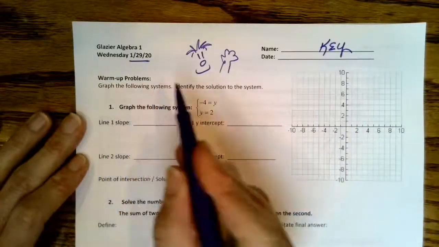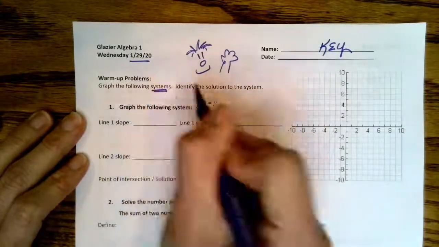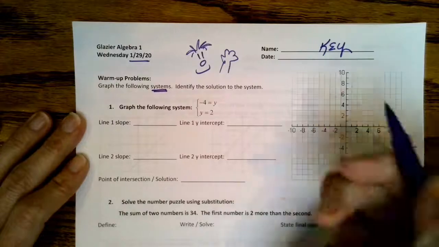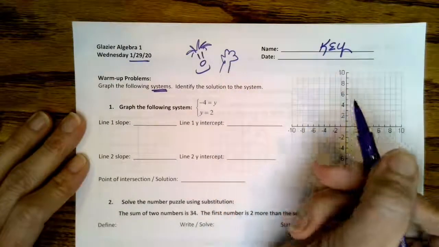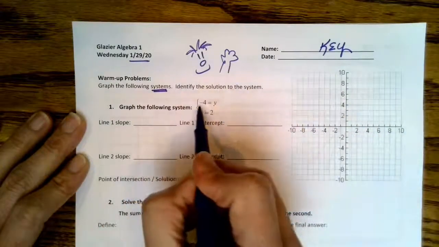All right, let's get through our warm-up today. You're going to graph the following system. Keep in mind, if it says it's a system, that means it has two or more equations, and the solutions to our system. So graph our following system.